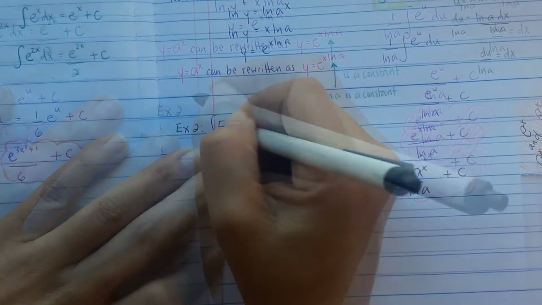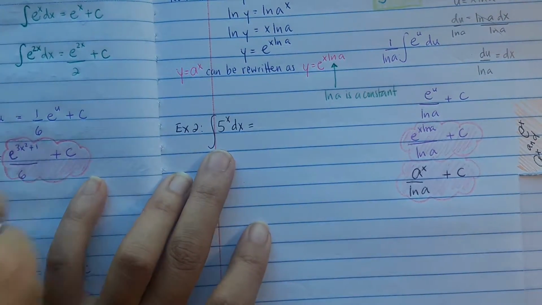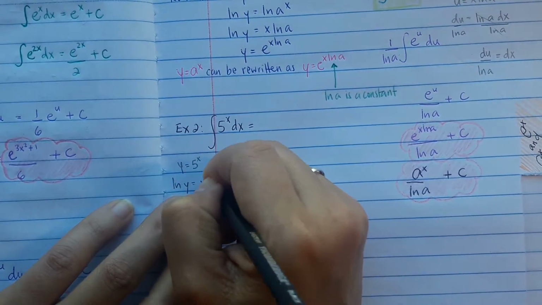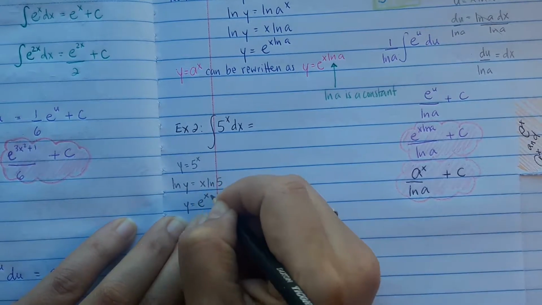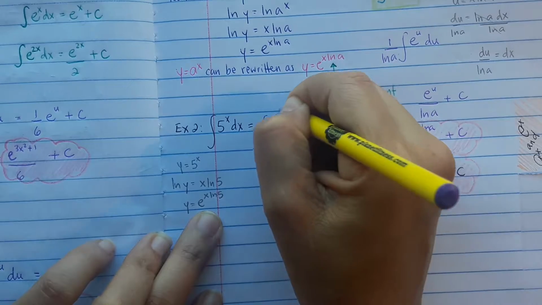Alright, let's take a look at another example. Let's say we had 5 to the x dx. So again, y equals 5 to the x, take log of both sides, bring the power down, and then raise it back up, get rid of the log. So we can rewrite that as e to the x log 5.